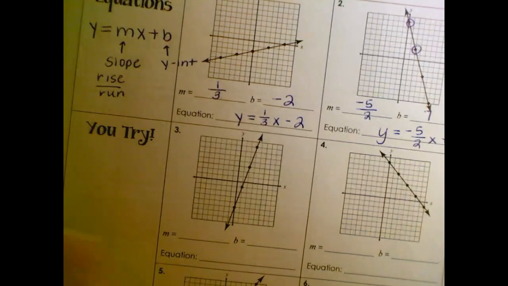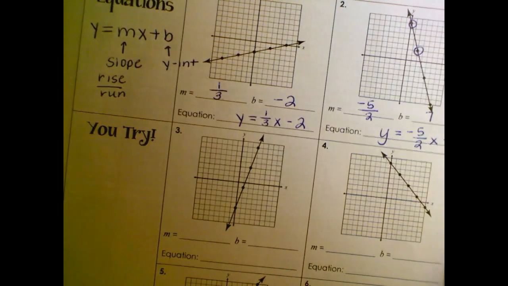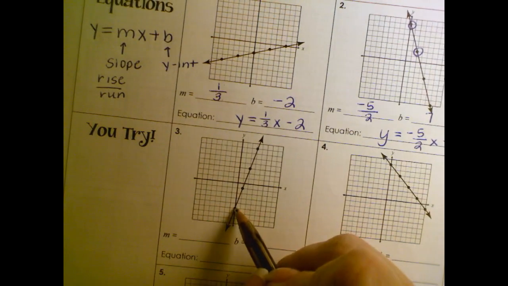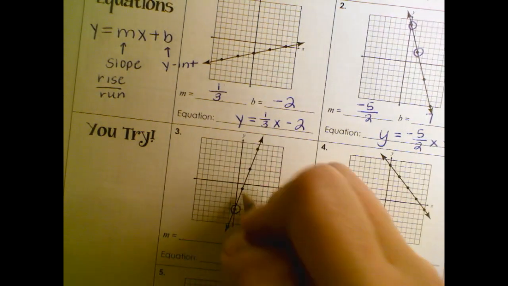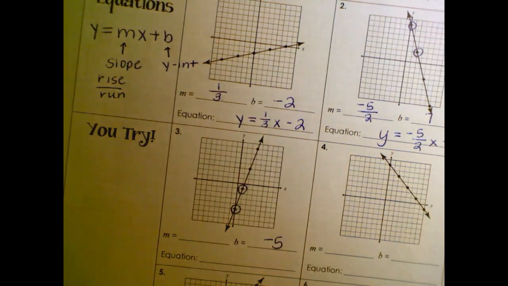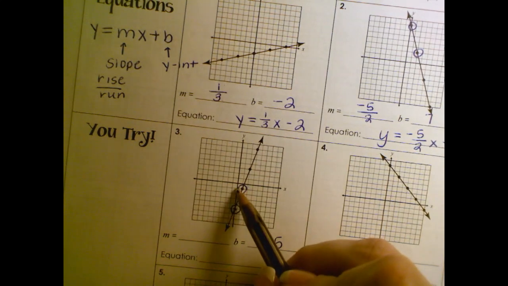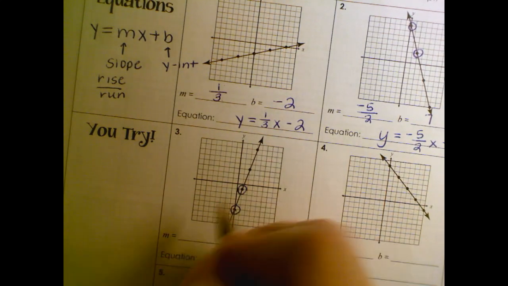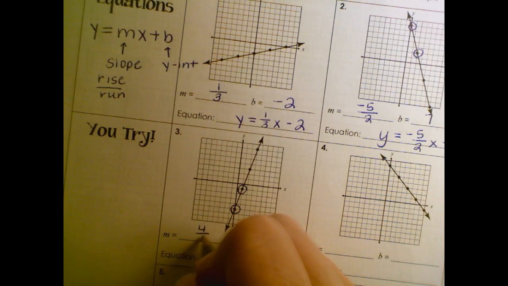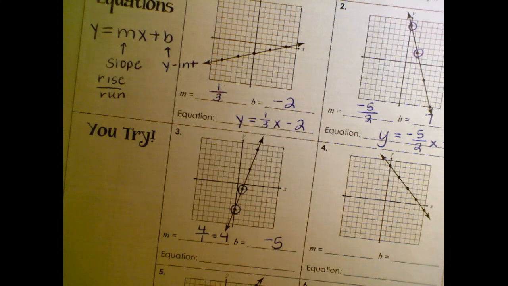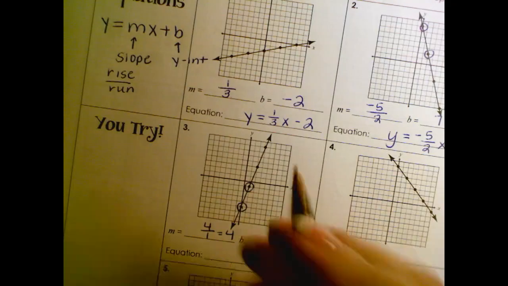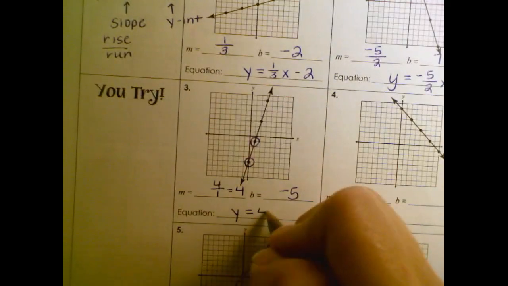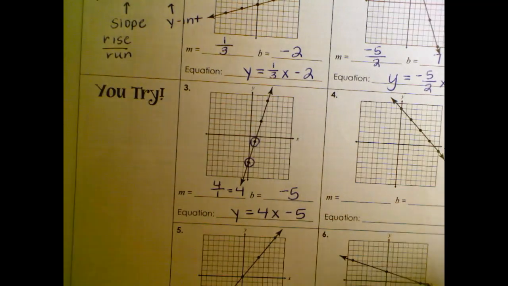All right, looking at number 3, starting with my y-intercept. Y-intercept where it touches the y-axis is at -5. Looking from the y-intercept to the next point, I run up 4 and I go over 1. I'm going to reduce that to just being 4. Putting it into my equation, it is y equals 4x minus 5.